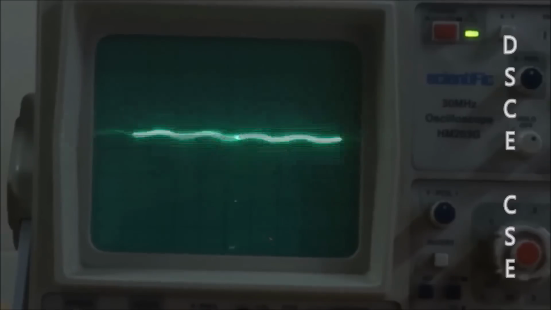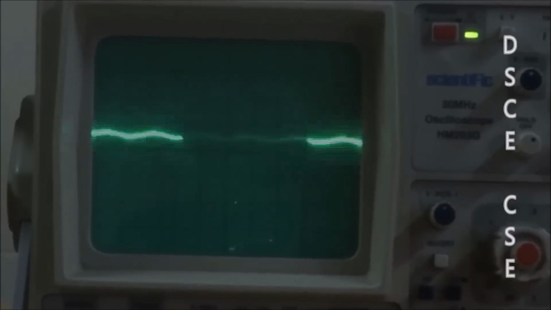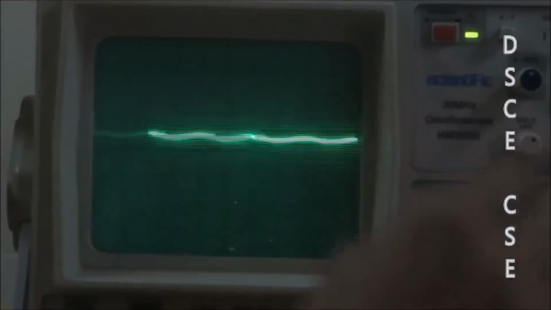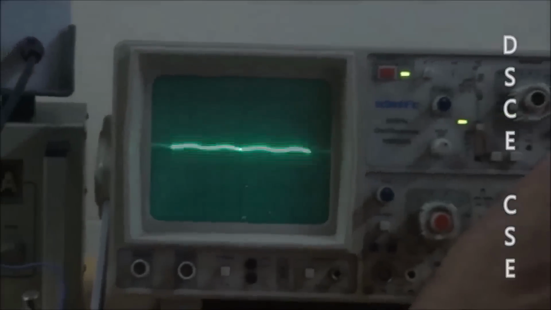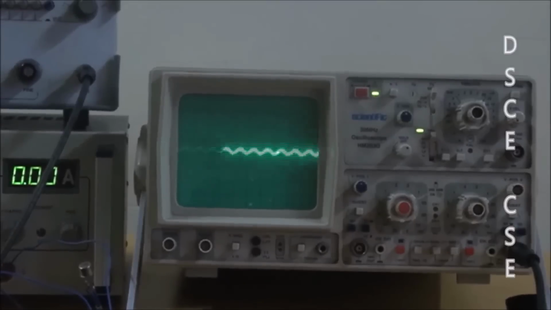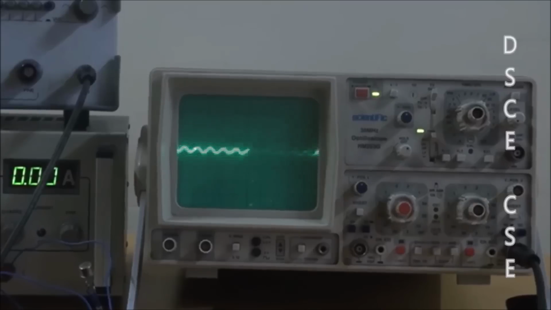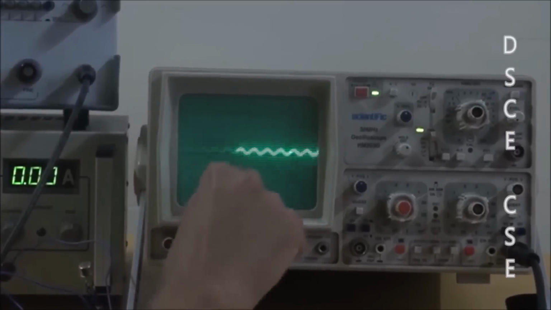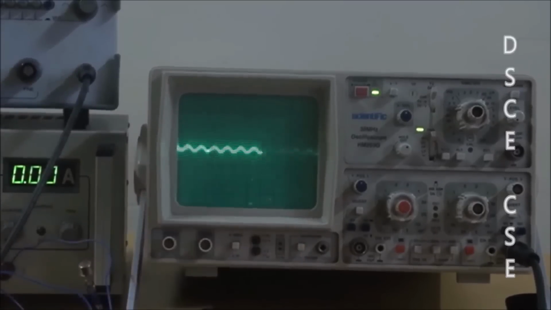Then we keep increasing the frequency in the signal generator. We set it to 100. Now it's almost occupying one box, so its peak to peak value is still 0.2 volts. We keep increasing in steps of 100 Hz for now. We set it to 200. Now it's occupying two blocks, so it's 0.4. We set it to 300.